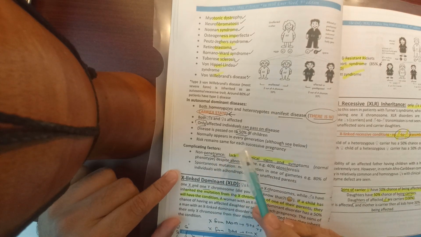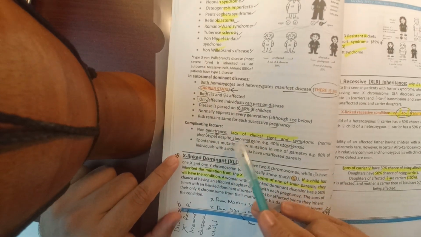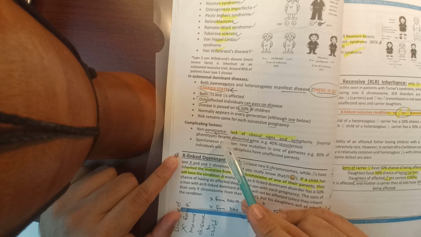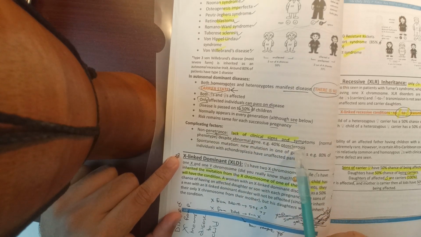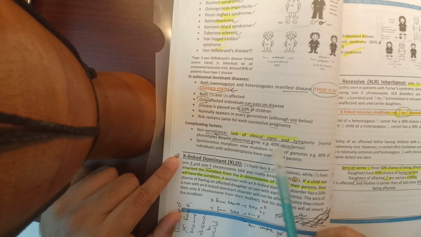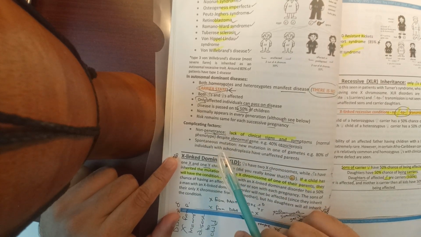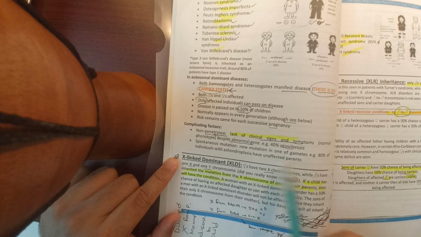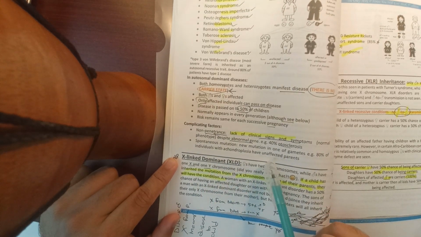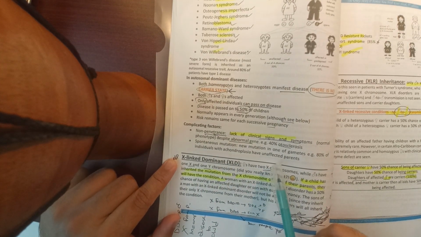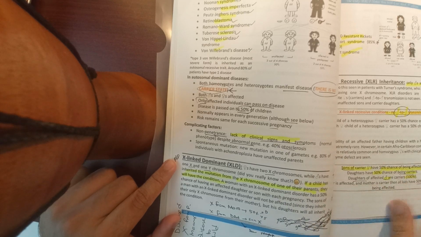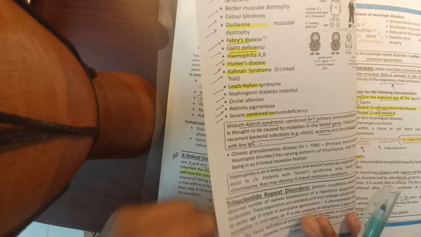Risk remains the same for each successive pregnancy, and complicating factors can be non-penetrance: lack of clinical signs and symptoms, so a normal phenotype despite an abnormal gene, like 40% in otosclerosis. That's dangerous. Another is spontaneous mutation, a new mutation in one of the gametes: 80% of individuals with achondroplasia have unaffected parents. So this is one of them, and there are lots of genetic conditions which we really need to know.